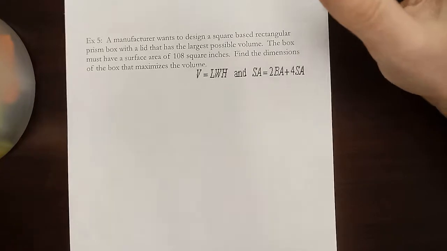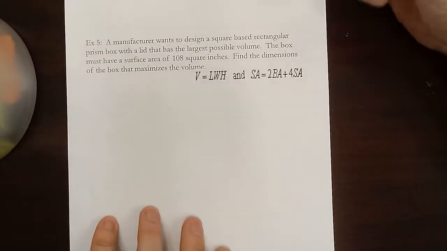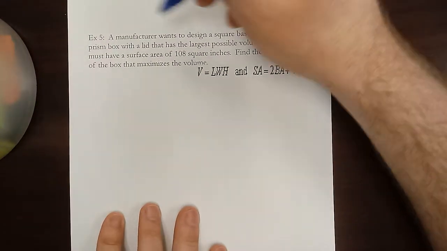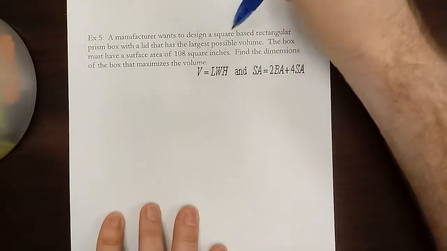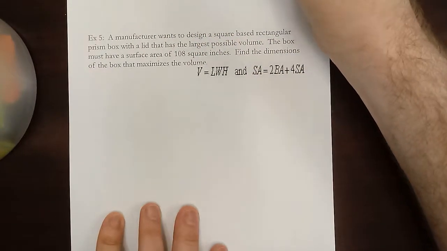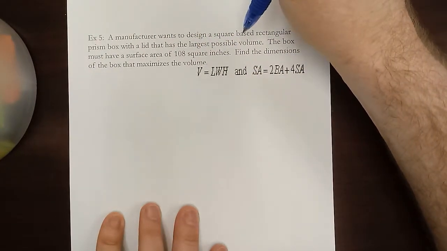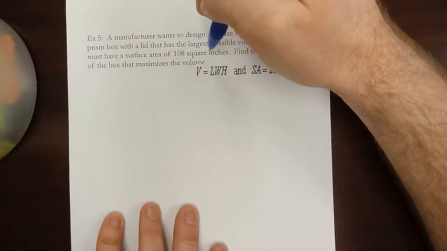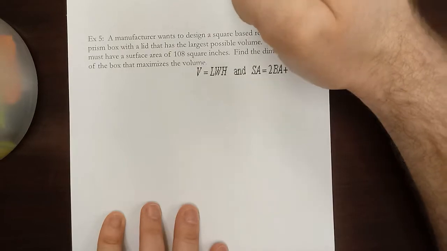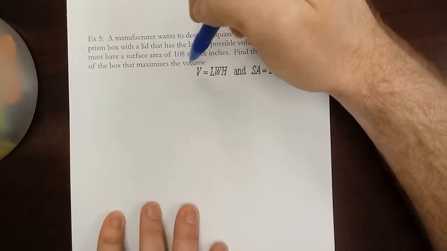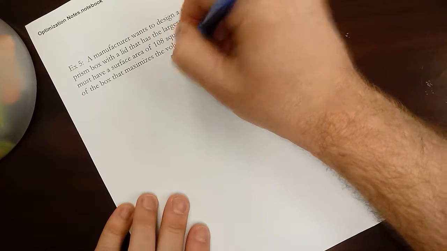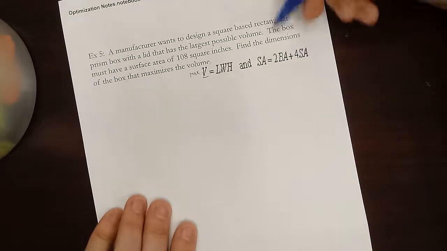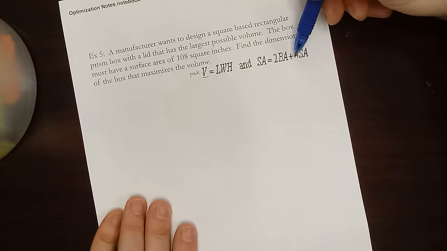A manufacturer wants to design a square-based rectangular prism box with a lid that has the largest possible volume. The box must have a surface area of 108 square inches. Find the dimensions of the box that maximize the volume. So we want maximum volume, and SA is equal to 2 bar plus 4 SA.